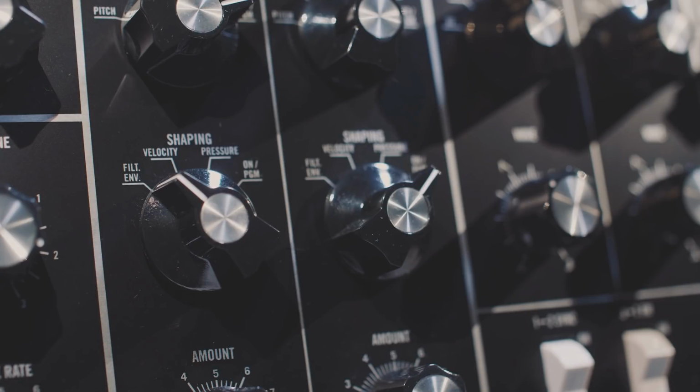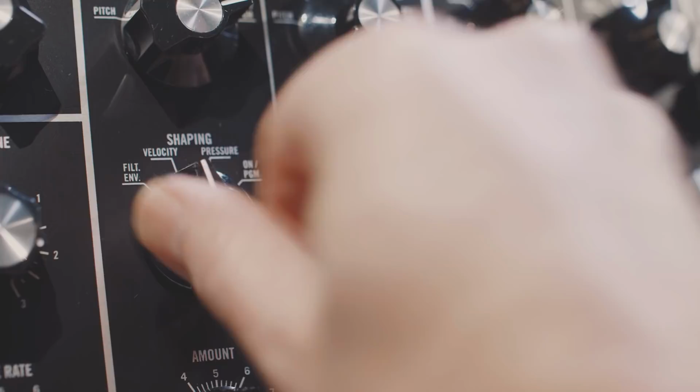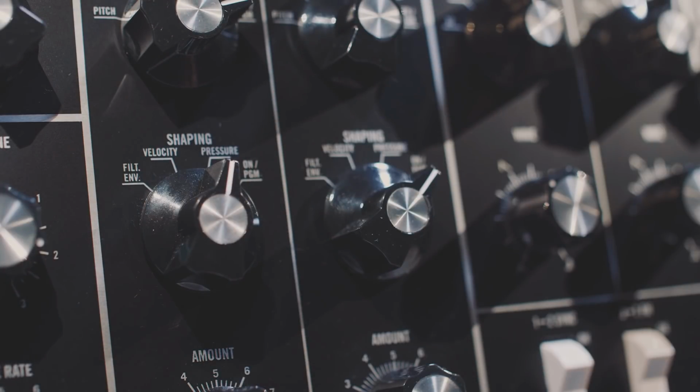Right, finally let's take a look at our choices in terms of modulation shaping. That's adding a controller to our modulation bus signal routing. We have filter envelope, keyboard velocity, pressure, which is aftertouch, and we have a final option which is called on/program. Now the default choice there is on, which is no shaping at all, but it's actually a fixed voltage. So you can choose a fixed value, and that value can be anything from minus 2.5 volts through to plus 2.5 volts. So on means anything from positive through to negative.